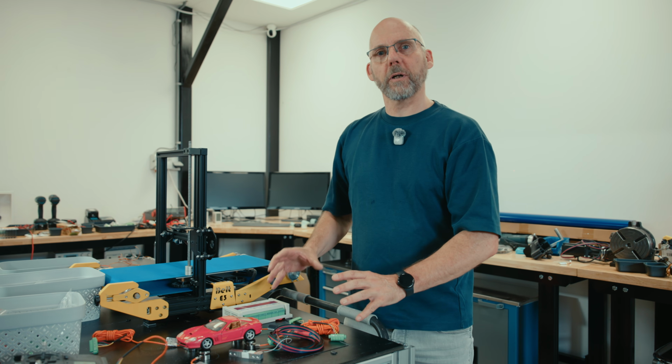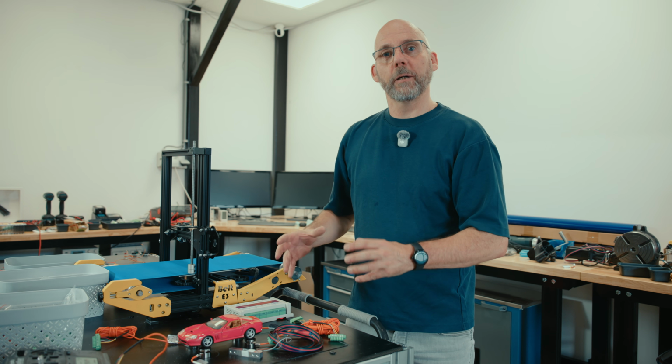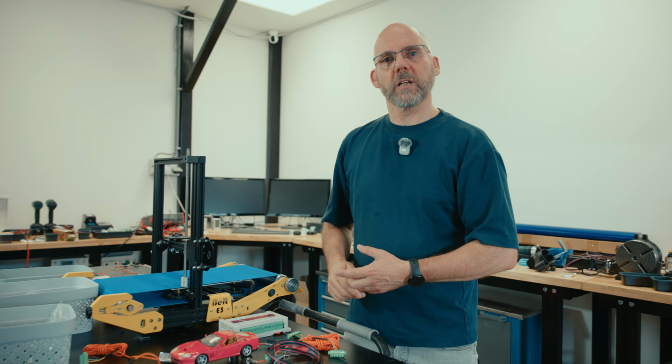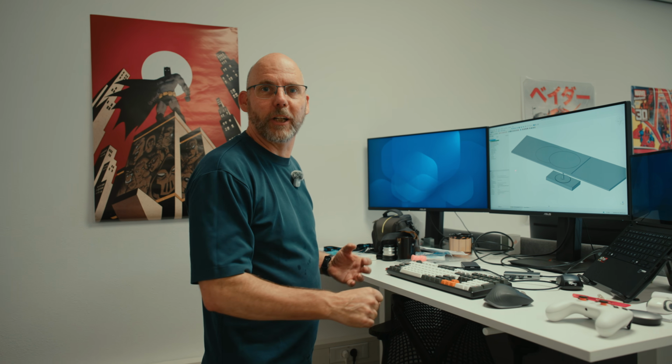Now obviously all those parts need to come together in a pretty comprehensive and complex mechanical setup. So let's go upstairs and I'll show you the CAD. So welcome in my workspace. As you can see, we've got an office too.